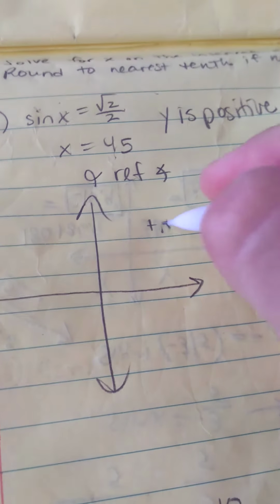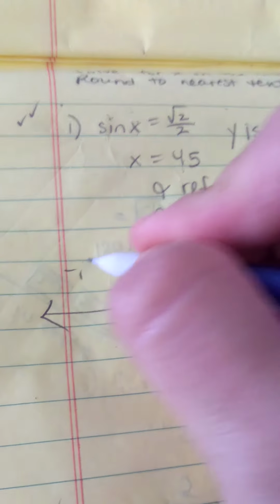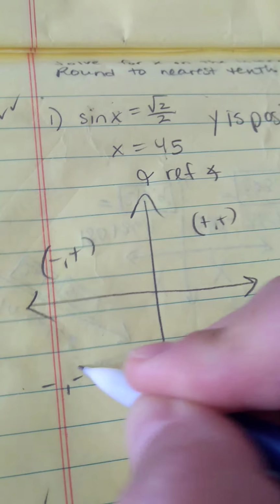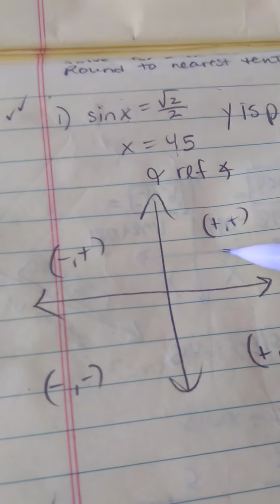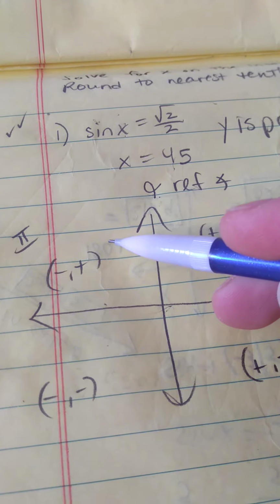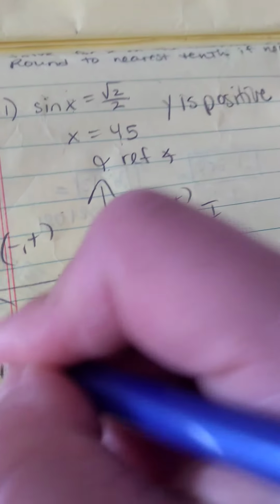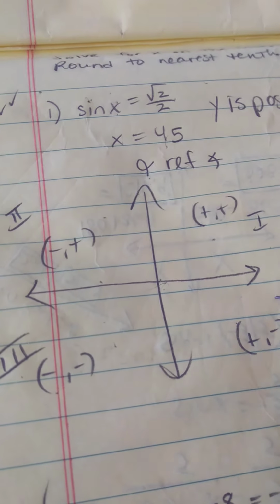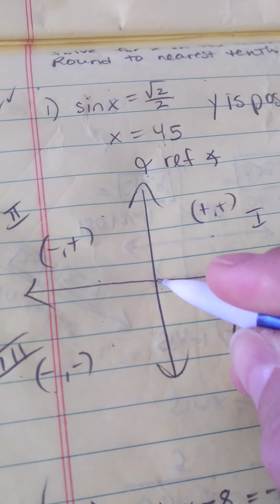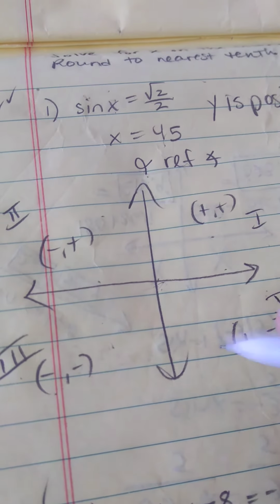This quadrant goes plus plus, this quadrant goes minus plus, this quadrant goes negative negative, this quadrant goes positive negative. This is quadrant 1. Every coordinate goes right then up, positive positive. This is quadrant 2. Every coordinate here goes left up, which is negative positive. This is quadrant 3. Every coordinate in this quadrant is negative negative, so left down. And this is quadrant 4. Every coordinate in this quadrant is positive negative, right down.